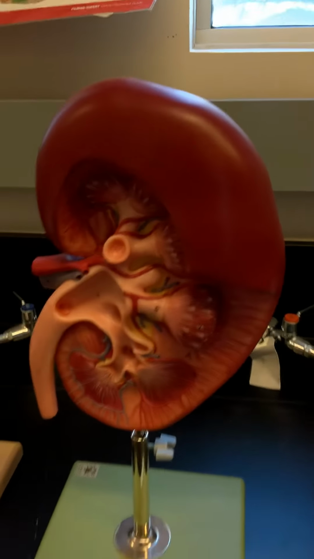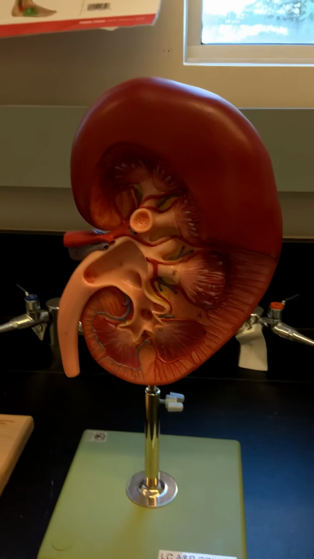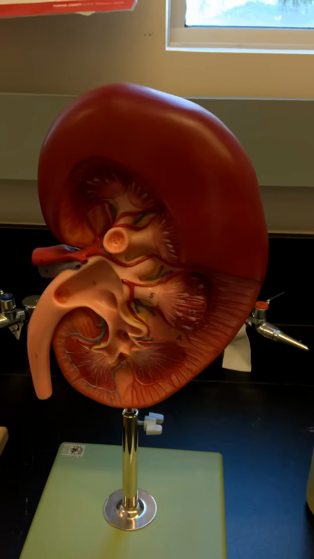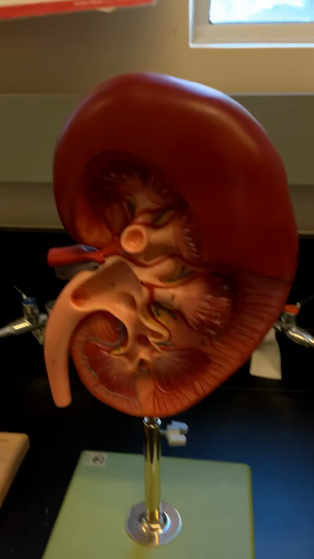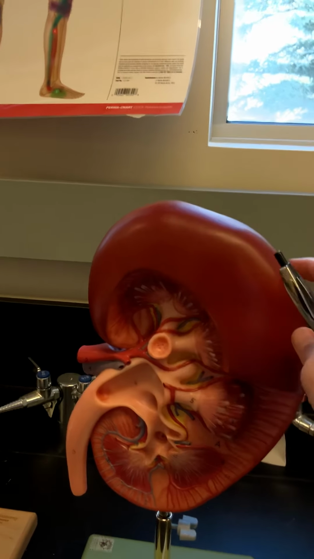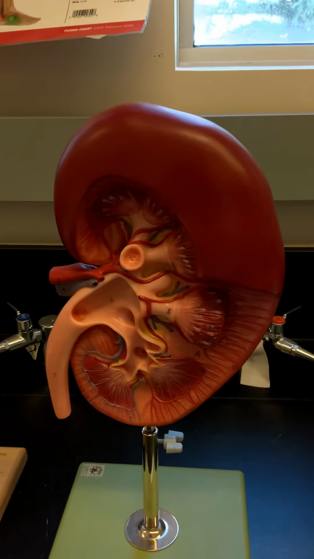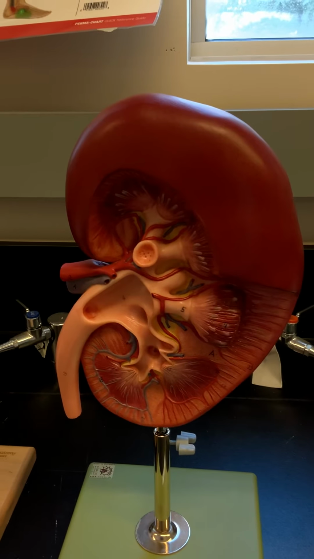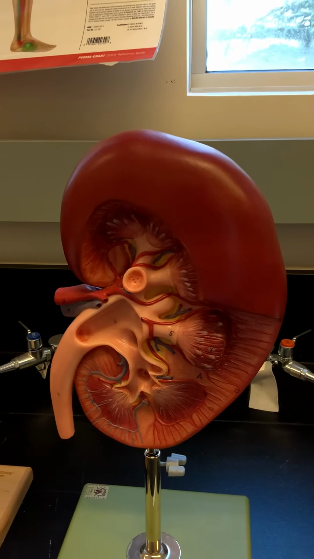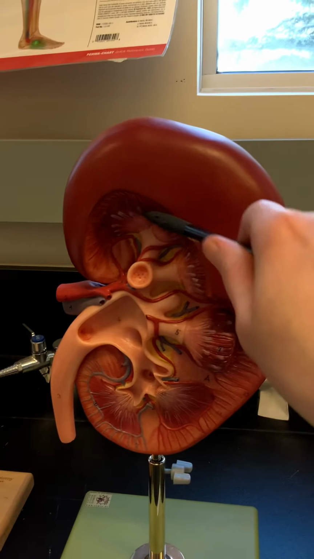Okay, so we're going to look at another model of the kidney. This model I really like because it shows a lot of the things really well. So one of the things that we need to be familiar with is this outside region here. This is called the renal cortex, and it's basically the little package that holds the kidneys and protects the kidneys and holds everything inside. And then if you look, sorry, I seem to be shaking really a lot with my left hand here.